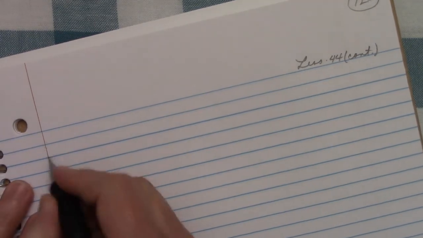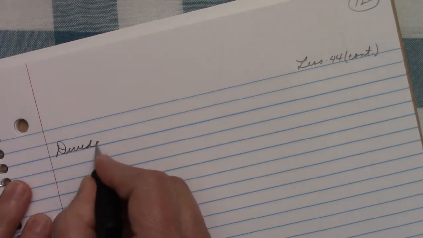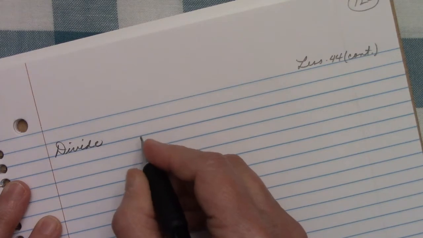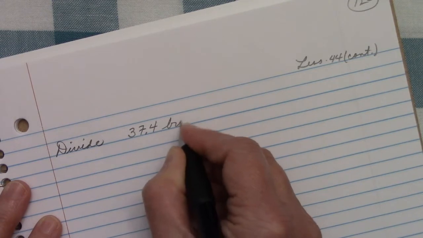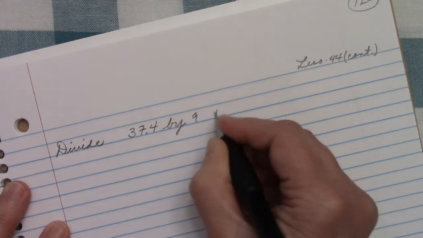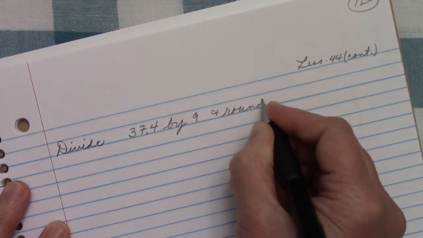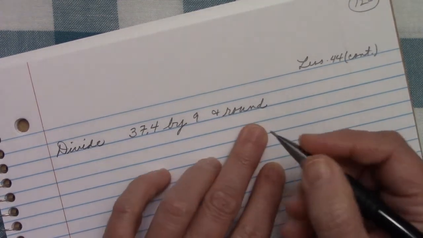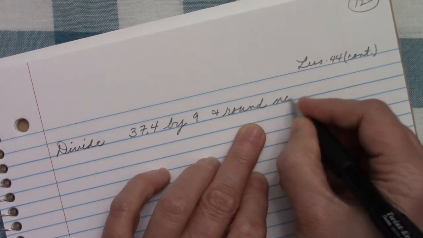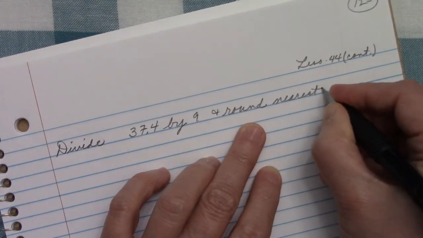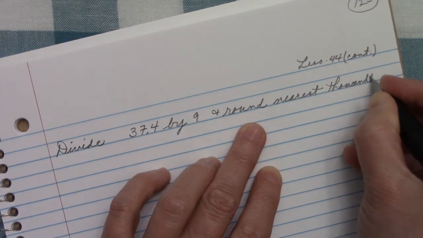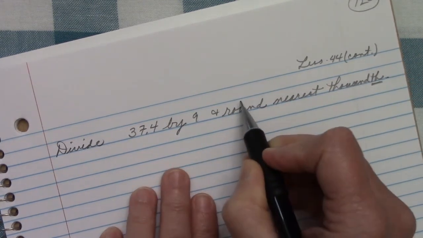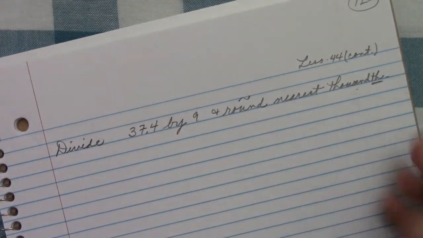Okay, so it says, what if we are supposed to divide a number that has a decimal by a whole number and round the quotient to the nearest thousandth? So there's thousandth. Okay, so we're going to be rounding our answer to the nearest thousandth.